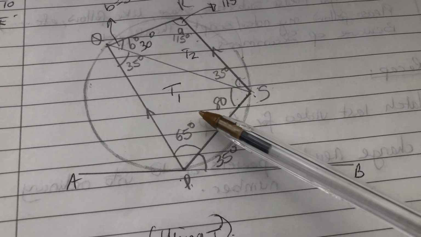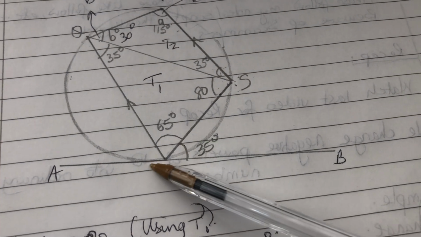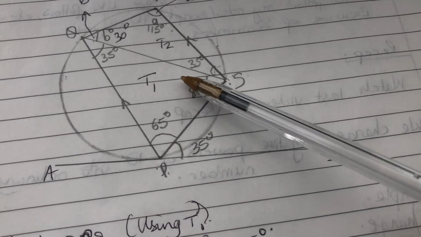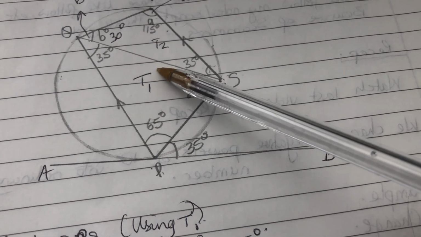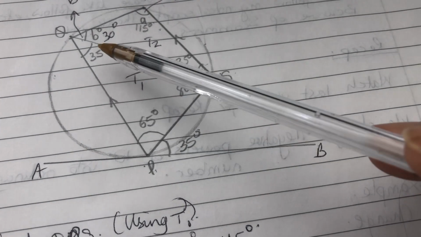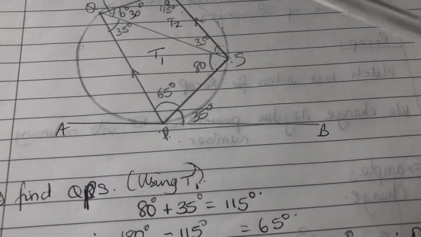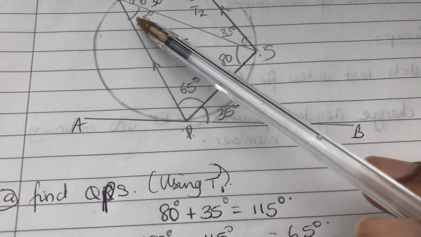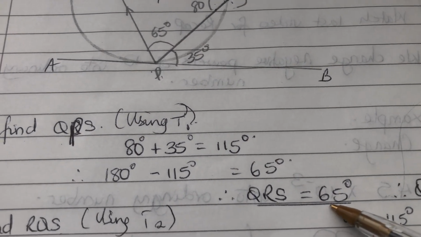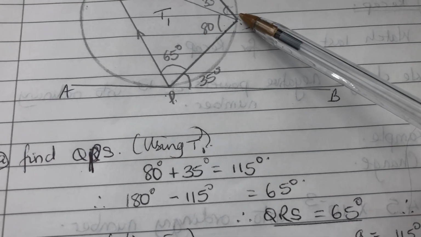Okay, so now if we use this triangle, they said this angle at S here is 80. Now if this is 35 and that is a tangent, okay, that will be 90. So this is 65. So if we want to use this triangle T1, the angle at Q, 80 and 65 plus 35, okay, plus 80 should give us 180. So first 80 plus 35 is 115. Okay, plus 65 will give us 180. So QPS is 65.